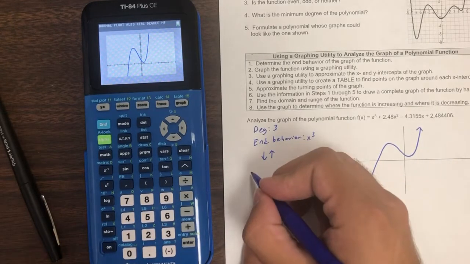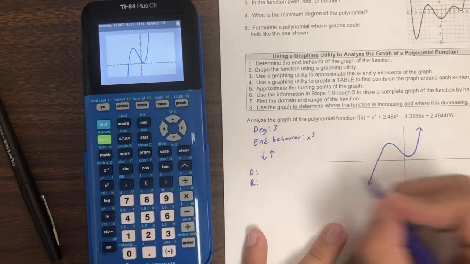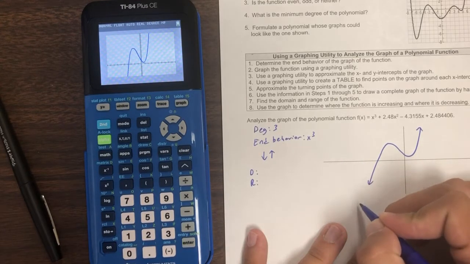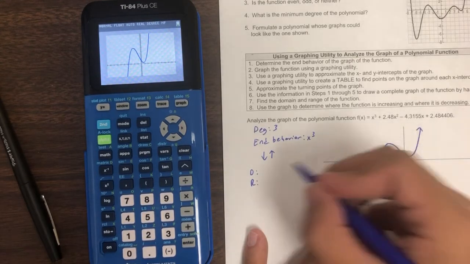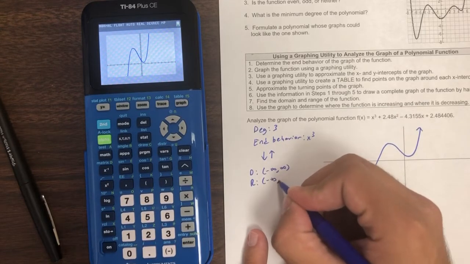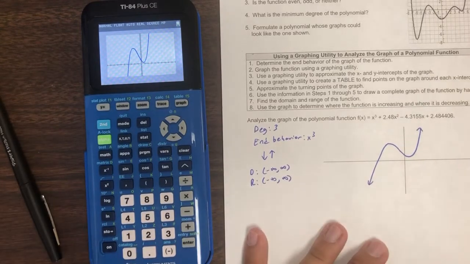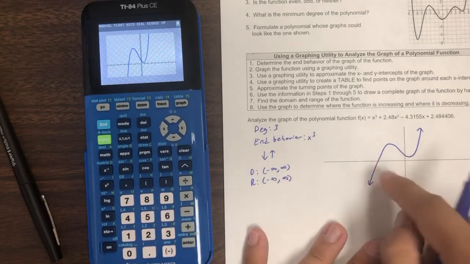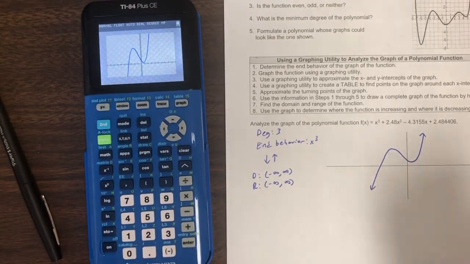Right off the bat, I could also give my domain and range. My domain, I'm going to keep going down and to the left, and then going up and to the right. So my domain is all real numbers, and my range is all real numbers as well. Now, I'm going to use my calculator to get some of these important points.